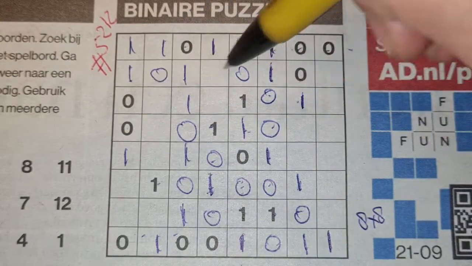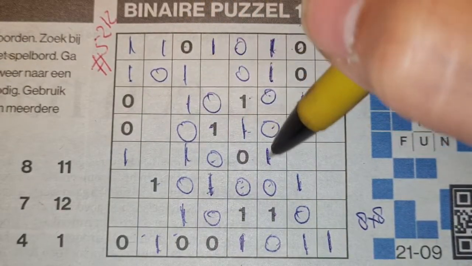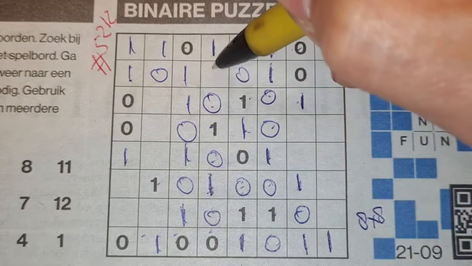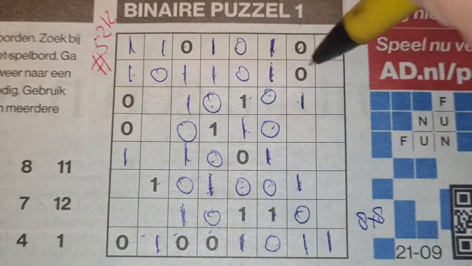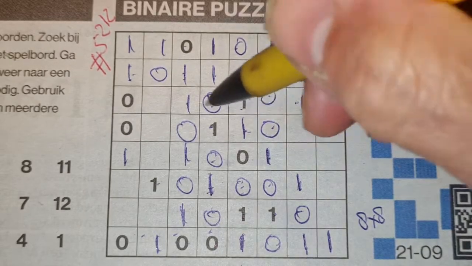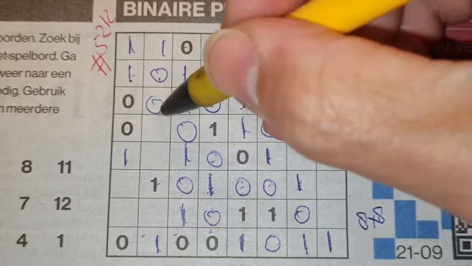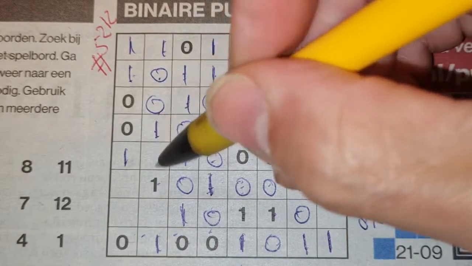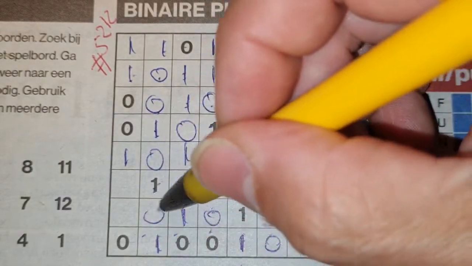Between 2 ones comes an O. 4 O's we have here, so the rest are ones. 4 ones we have here, so the rest are O's. Double O, here one, there one. Between 2 ones comes an O.